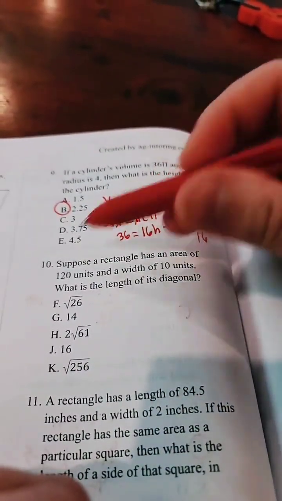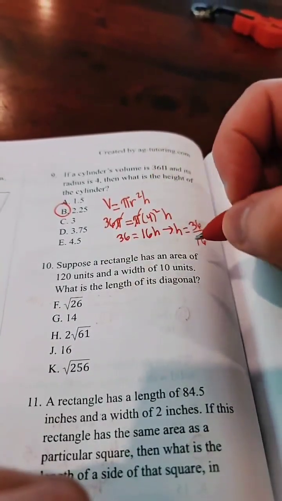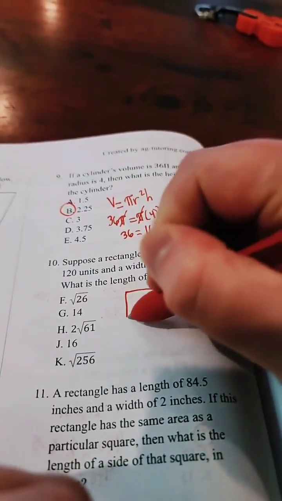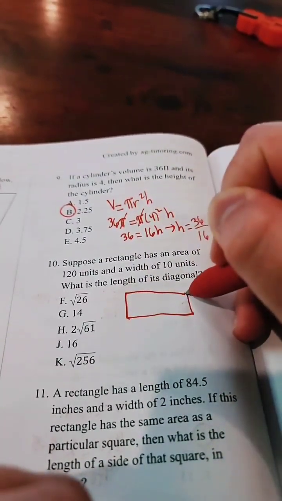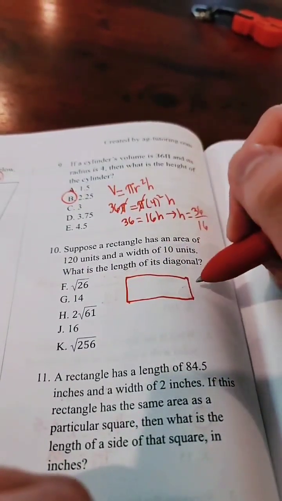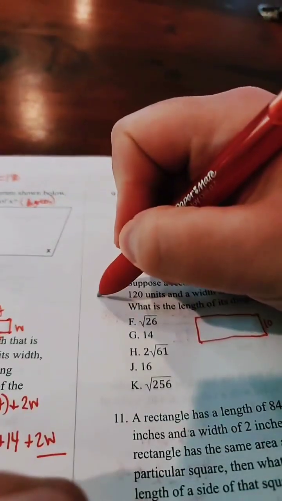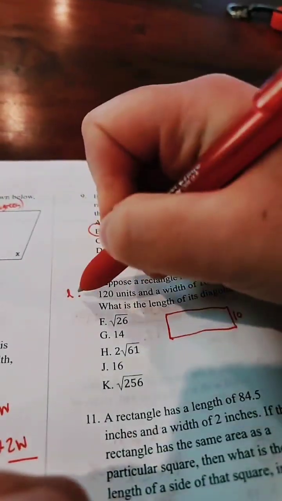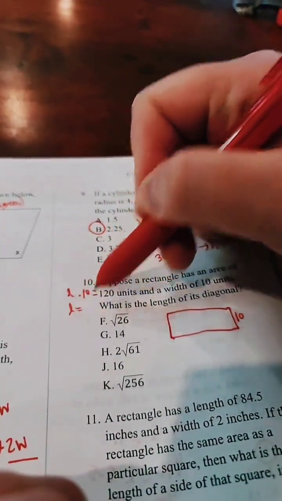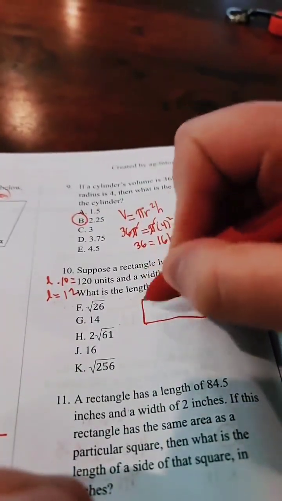Number 10, suppose a rectangle has an area of 120 units and a width of 10 units. What is the length of the diagonal? So let's draw this out. Okay, so it said that the area is 120 and the width is 10. So remember, length times width equals area. So the length times 10 equals 120. That means that the length must be equal to 12 for that to work. So we also got length from that.